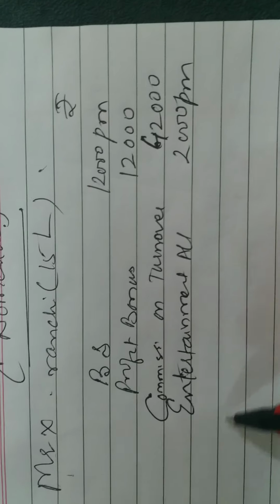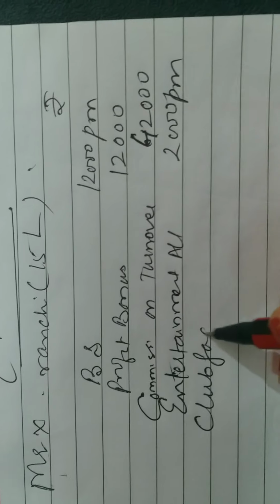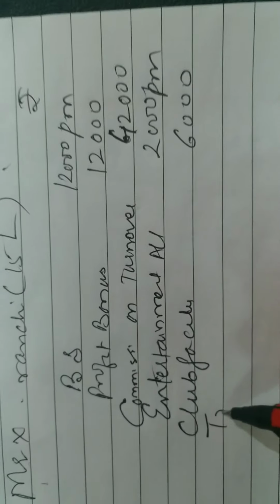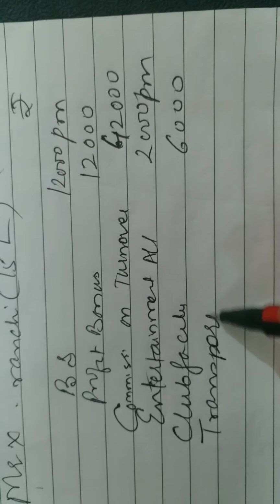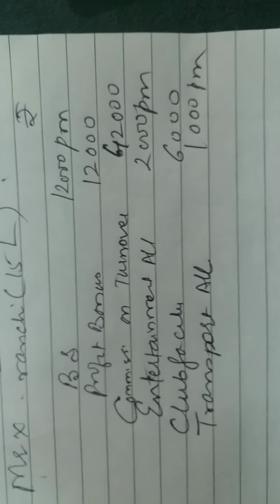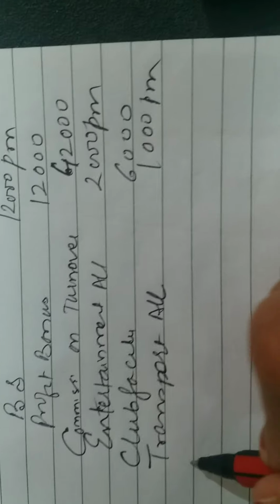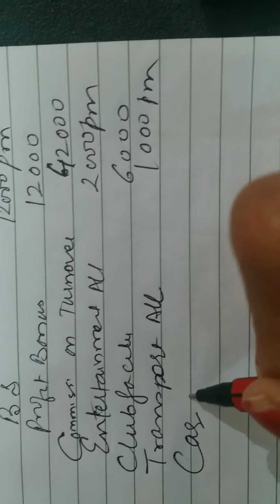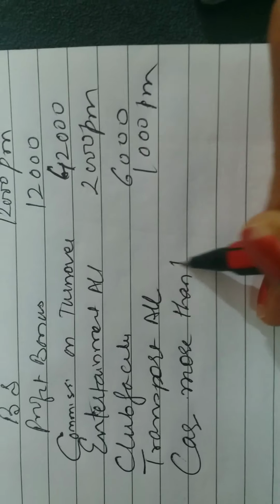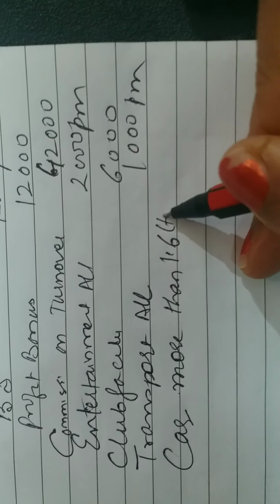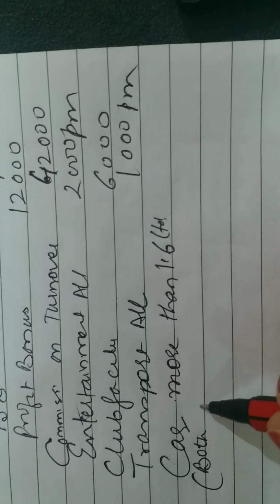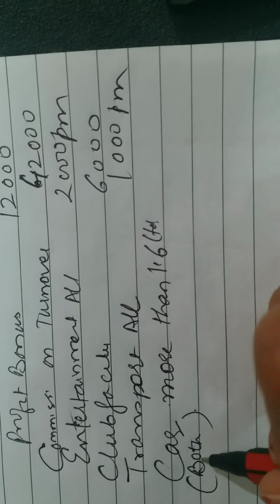Then you are given a club facility, rupees 6,000. Transport allowance is 1,000 per month. Then a car is also provided. The car is of more than 1.6 liter capacity, and it is for both personal and private use.